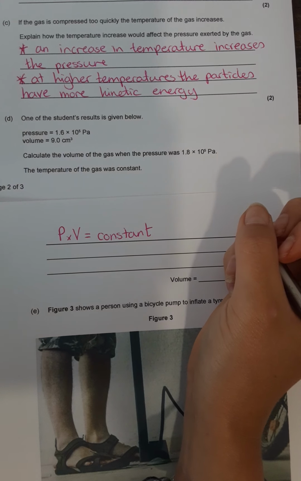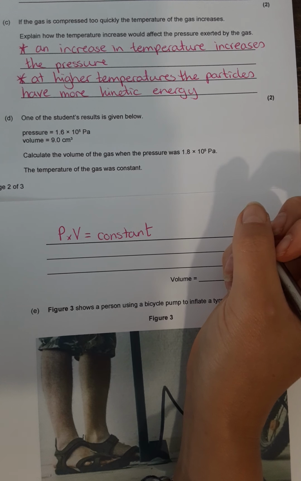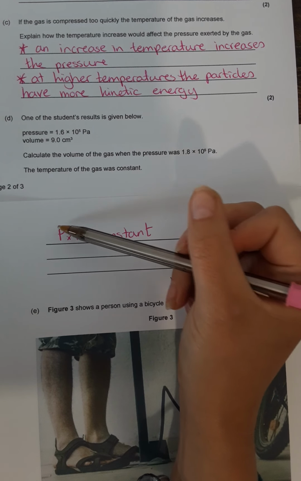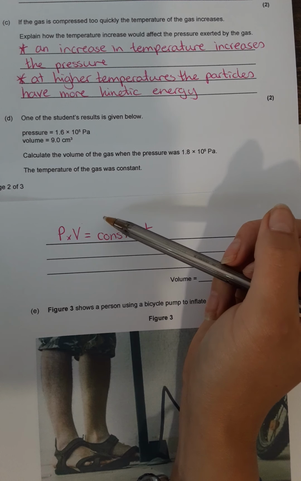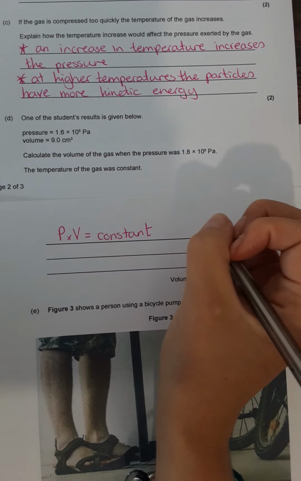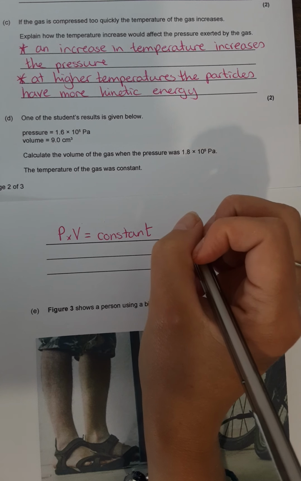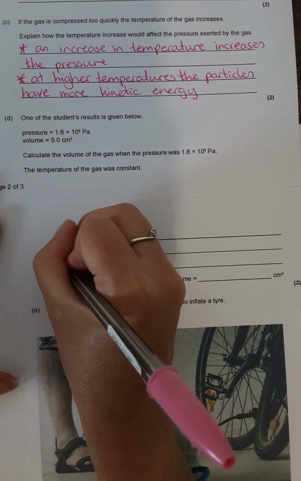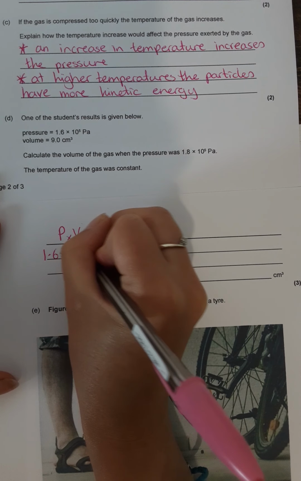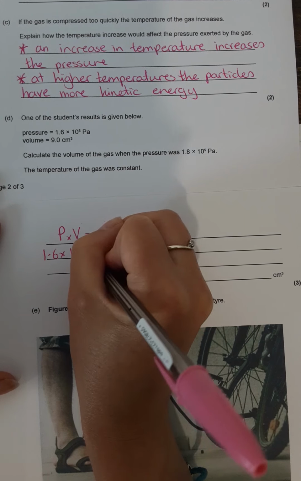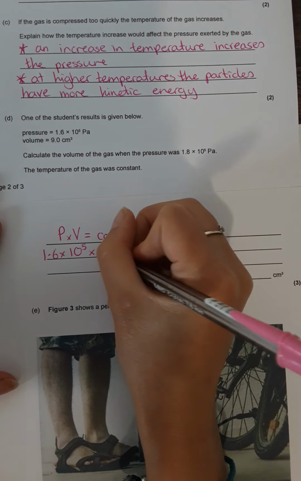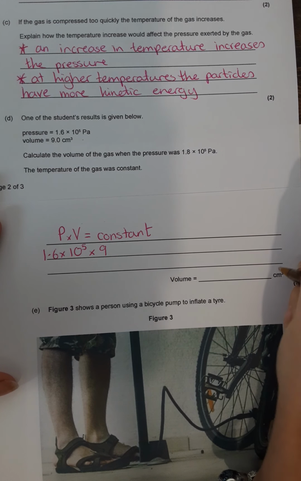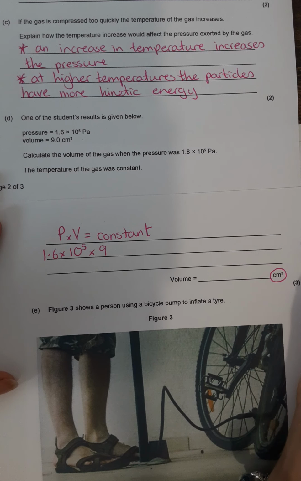So when we have got a temperature which is constant with a gas, for the same gas, its pressure times its volume equals a constant. So I need to work out that constant first. So pressure is 1.6 times 10 to the power of 5 pascals. And my volume is 9. The volume's been given in centimetre cubed, so just check that it's the same unit there and we don't have to convert.